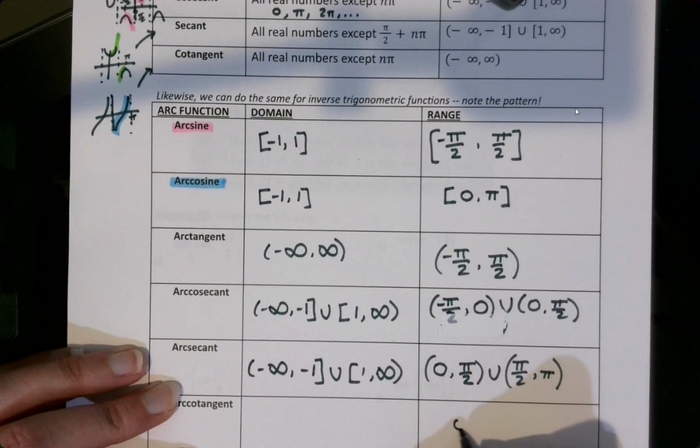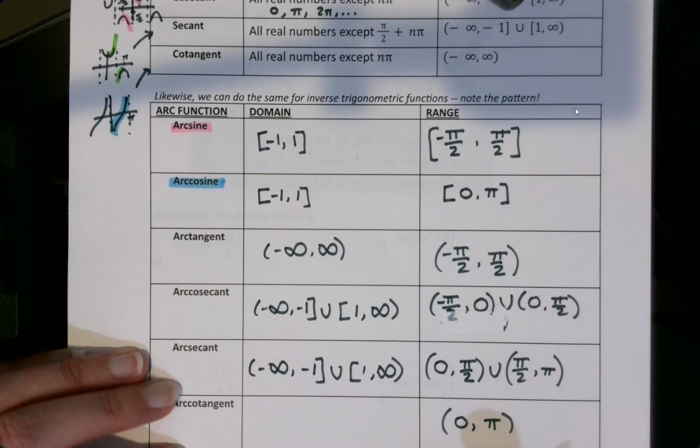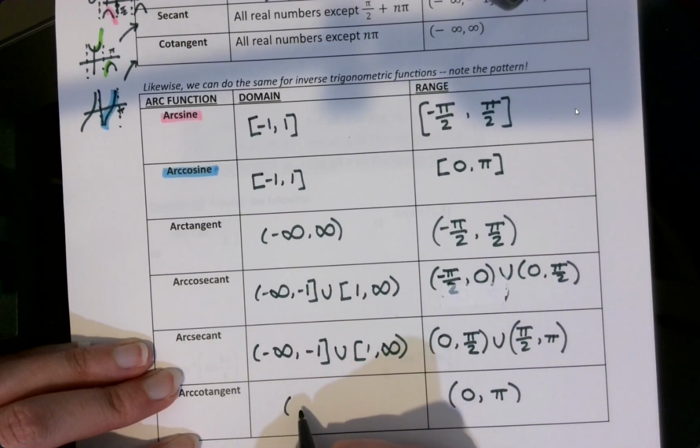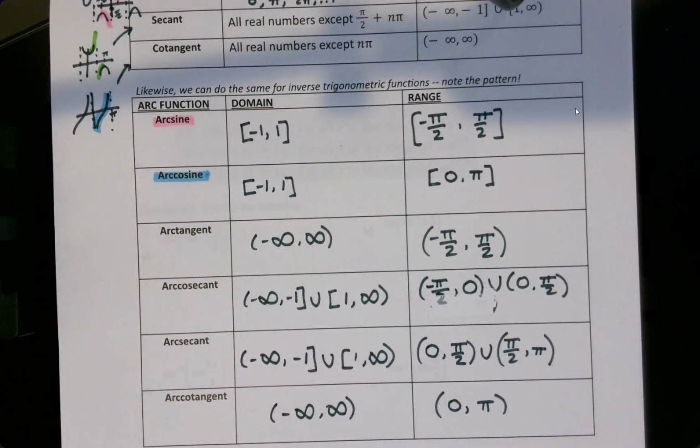So we're going to have from 0 to pi being the outputs for arc cotangent, and then these go all the way up, all the way down. So arc cotangent is going to go from inputs negative infinity to infinity. Okay.